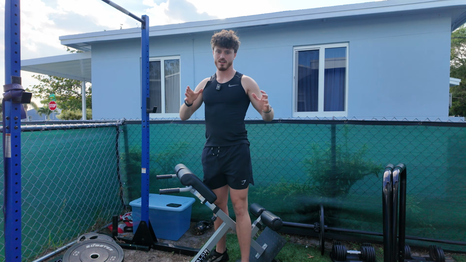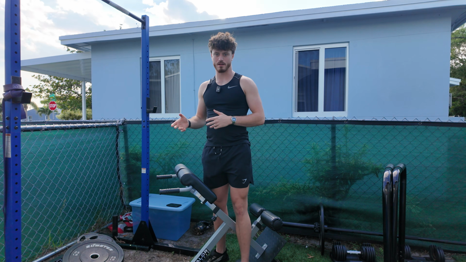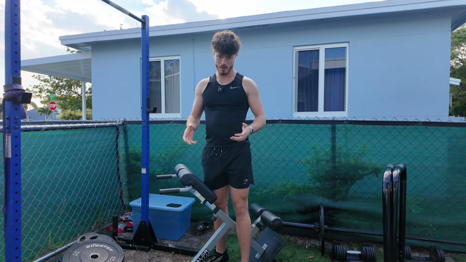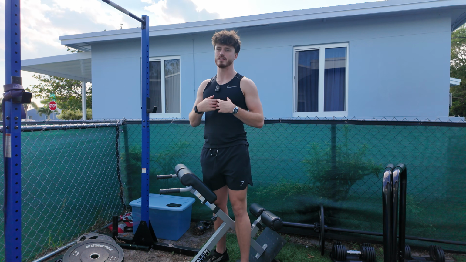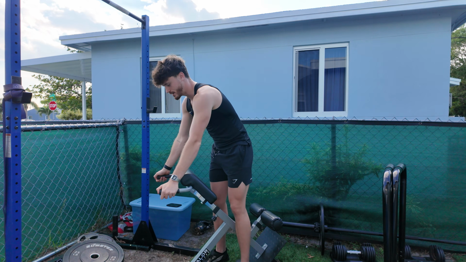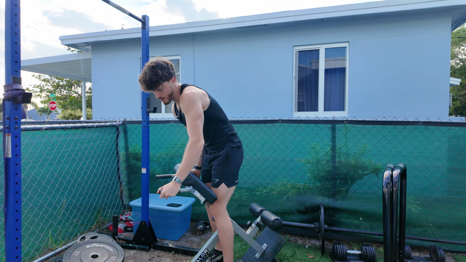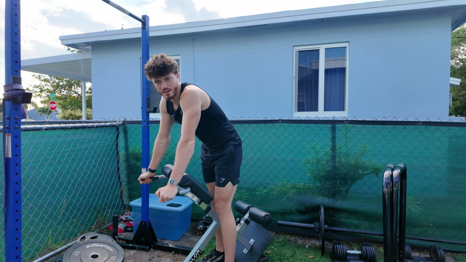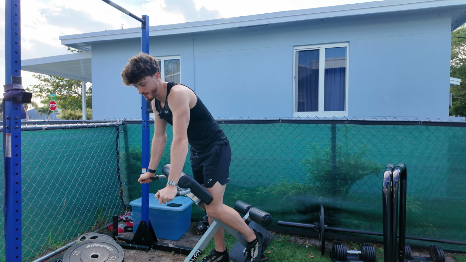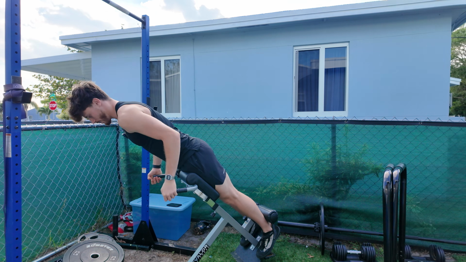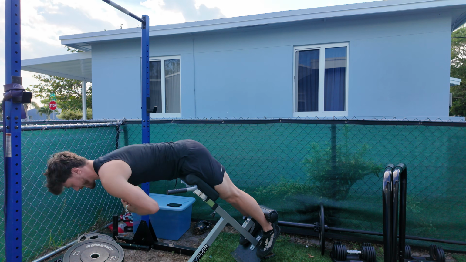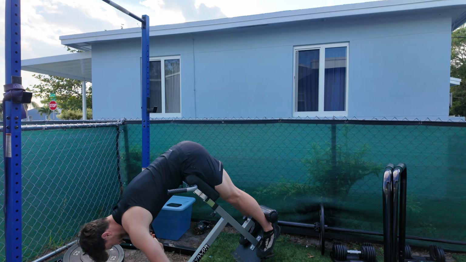So first, can a weak core contribute to low back pain? The short answer is yes, but I want to thoroughly explain what the core is, because I had a deep misunderstanding that led to me really not getting better because I couldn't identify the issue. I didn't know what the core really meant, so I was trying to fix it without knowing what that actually was. So the core is not just the six-pack abs, right?